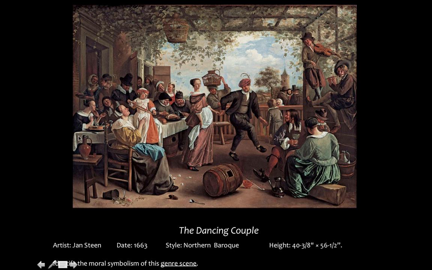Jan Steen, by the way, is in a self-portrait right here in the painting. And we have lots and lots of things to work through. So first, in the background, we have this church spire that's coming up out of the background. So the church is always this kind of presence.